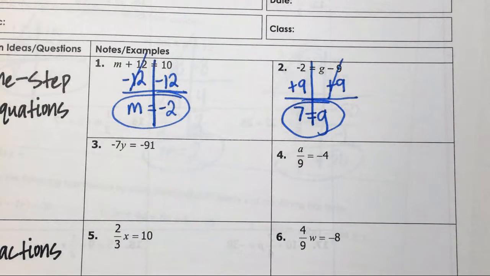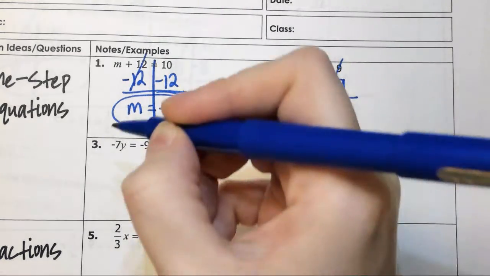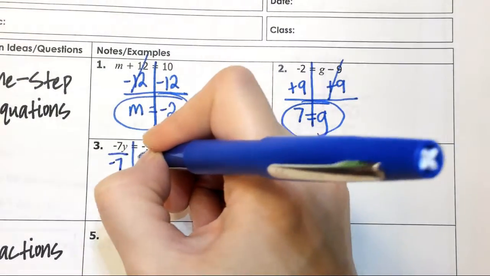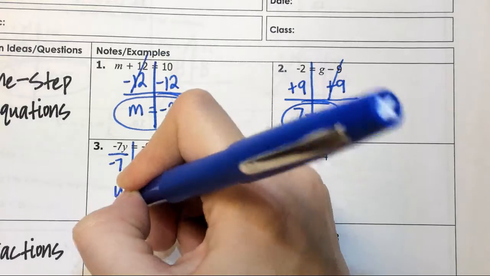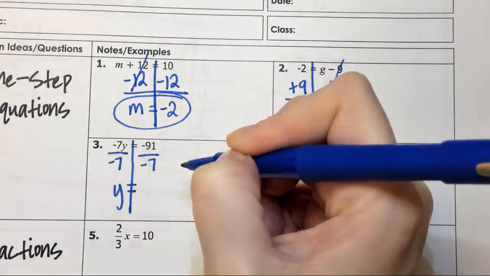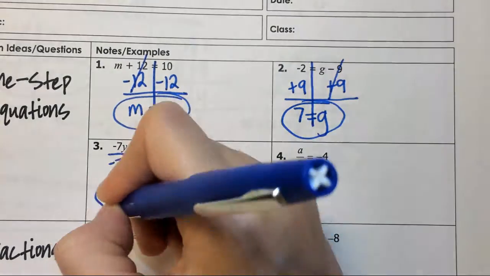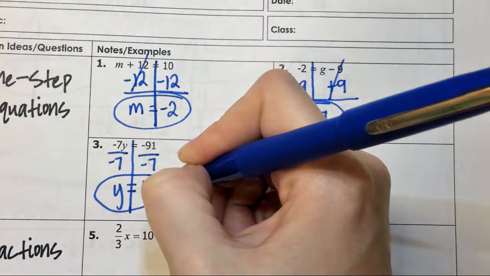Number 3, how do I solve number 3? Divide, good. Divide by -7. Y is equal to positive 13. I have a negative divided by a negative, so that's positive.